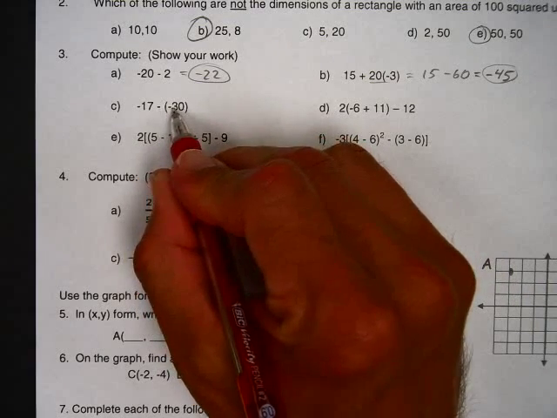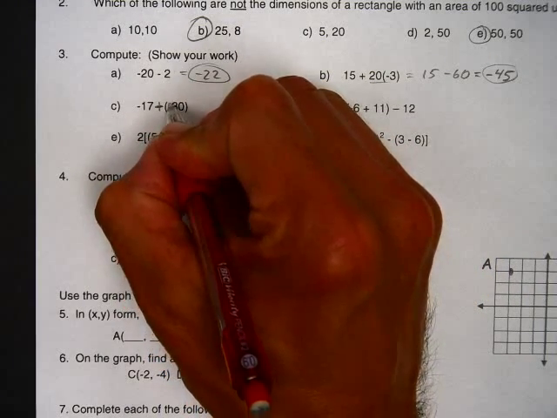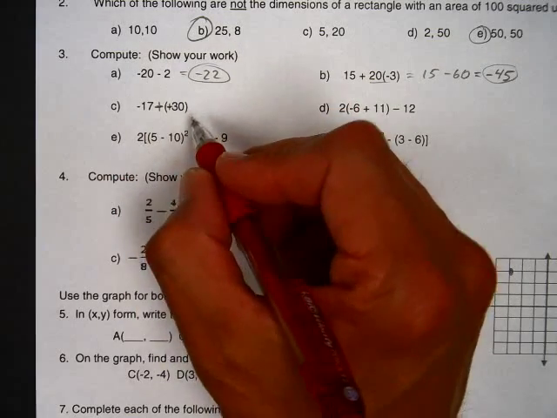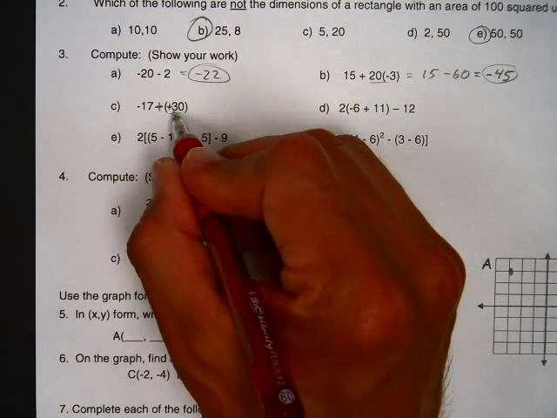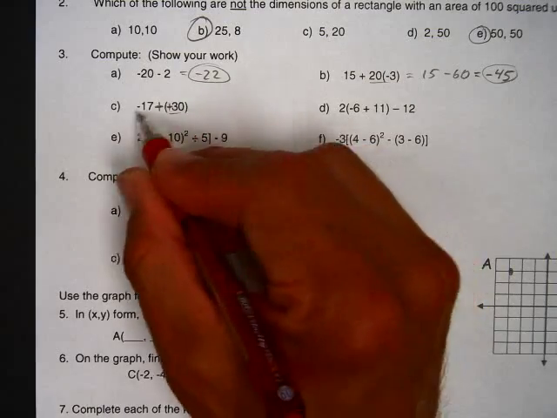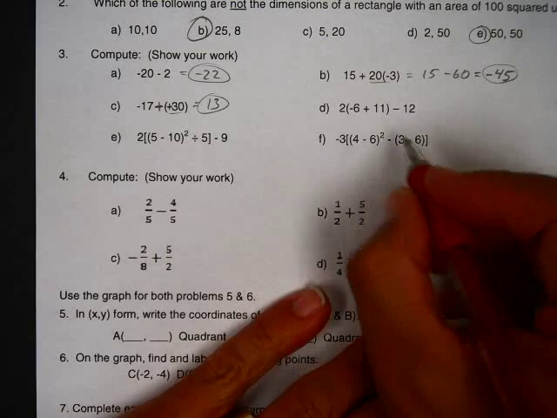Anytime you see a minus with a parentheses, you're going to want to change that to a plus, but then inside you can change that as well. I've seen this turn into a big plus. However you kind of keep that straight, you want to see that this is now a positive 30 and that's a negative 17. So finally the good guys win here. So 30 minus 17, you get a positive 13 from that.